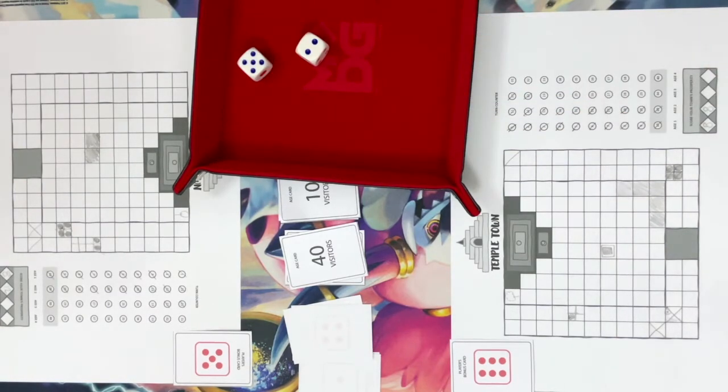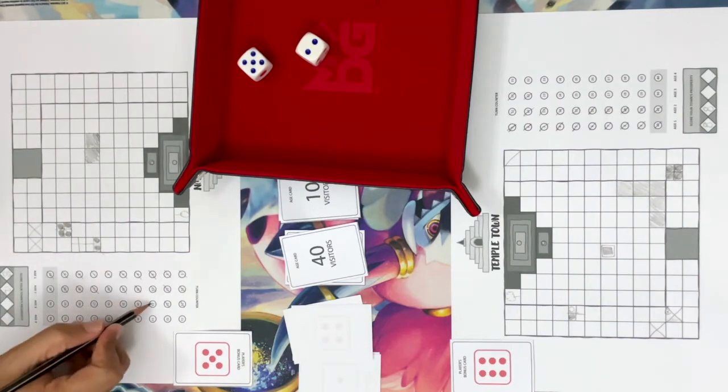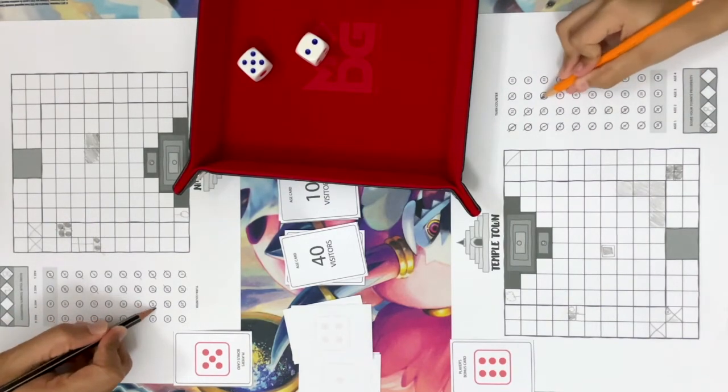5 and 2. I'm gonna take 2. I'm going to start making another stone statue. I'm left with 5, so I can take 2 5s, that's my bonus, but I'm just going to take 1. I'm just going to try and complete a shop, which is done. We finished turn 23.